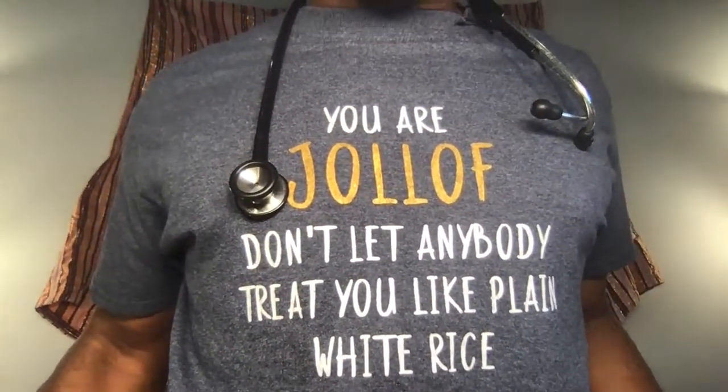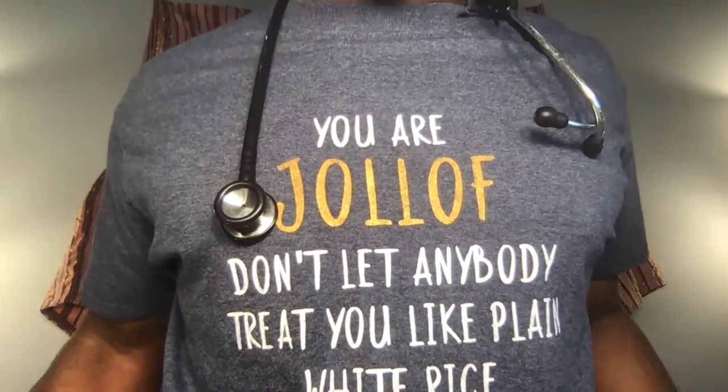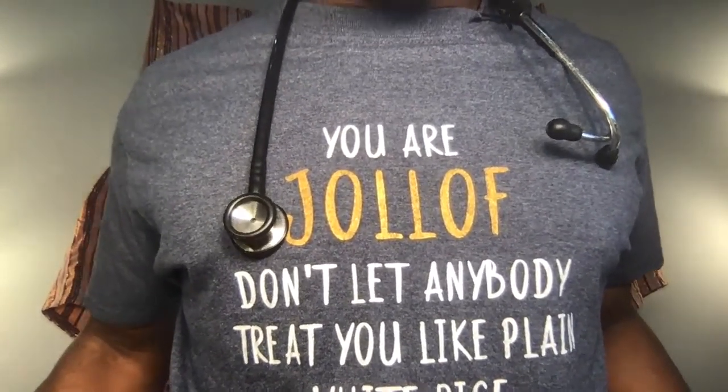This is today's t-shirt. It says, "You are Jollof. Don't let anybody treat you like plain white rice." Shout out to my cousin for that. She sent me this t-shirt. Jollof is a type of rice, which is of course, you know what rice is, but it's a West African tradition. For just about any occasion, jollof rice is included as part of the meal.